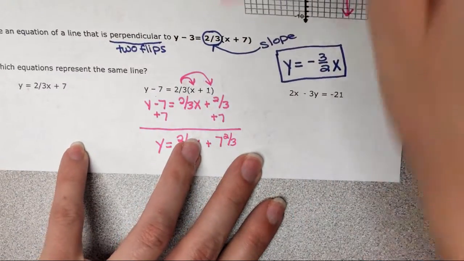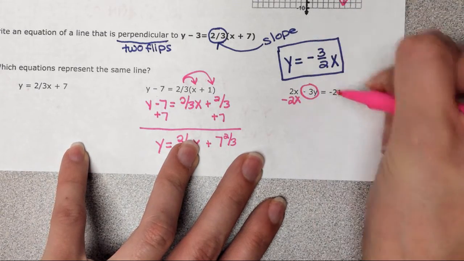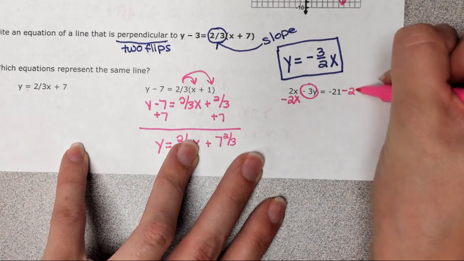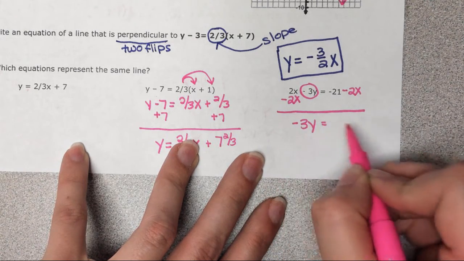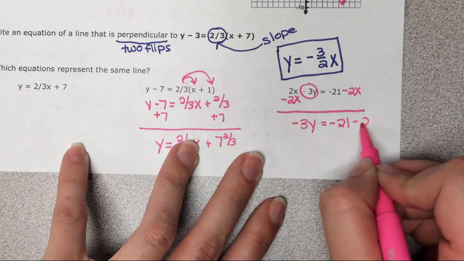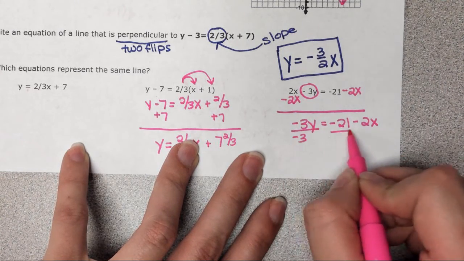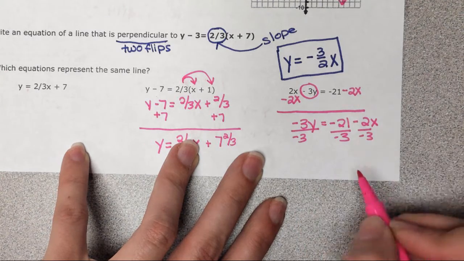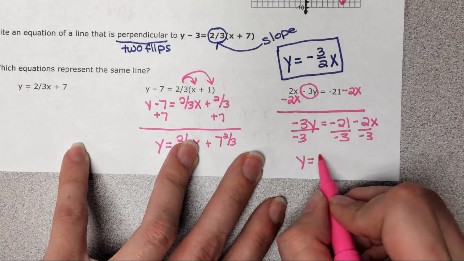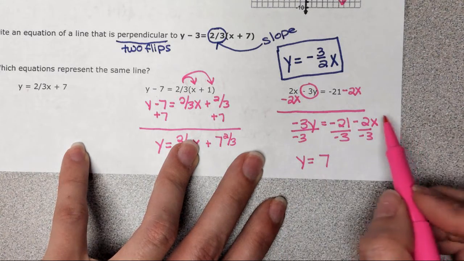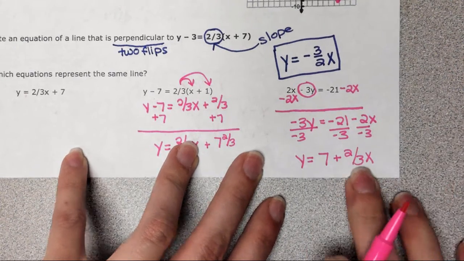You then need to solve this last one. We're going to start off by isolating the y term, writing them side by side, which would give us negative 3y equals negative 21 minus 2x. And the final step is to divide. We divide each part by negative 3. So y equals negative 21 divided by negative 3 is a positive 7. Negative divided by a negative is a positive 2/3 x.